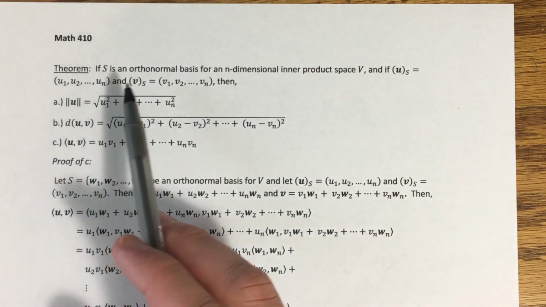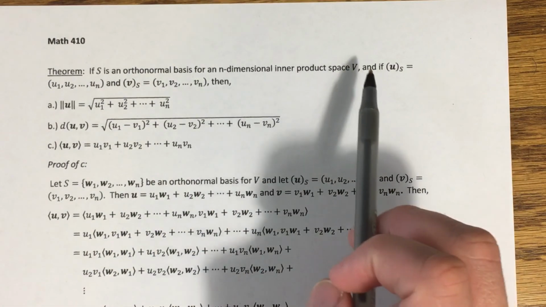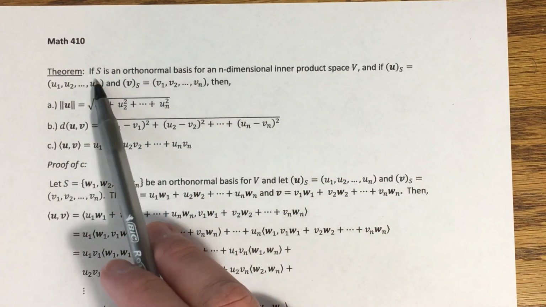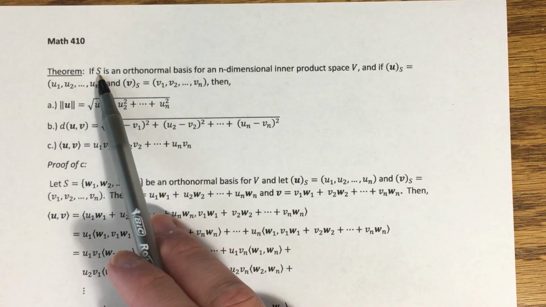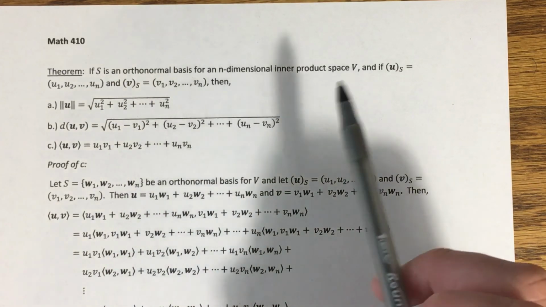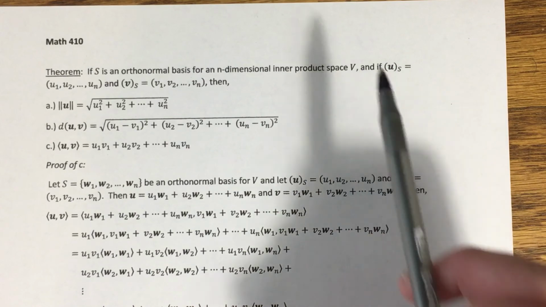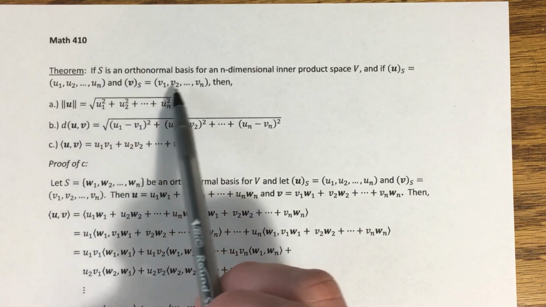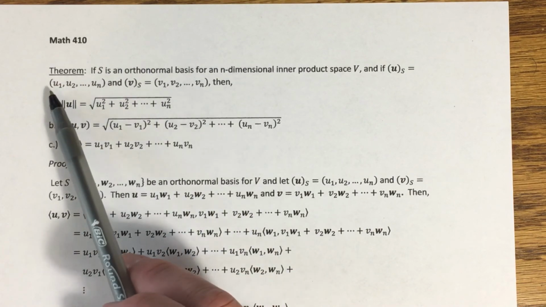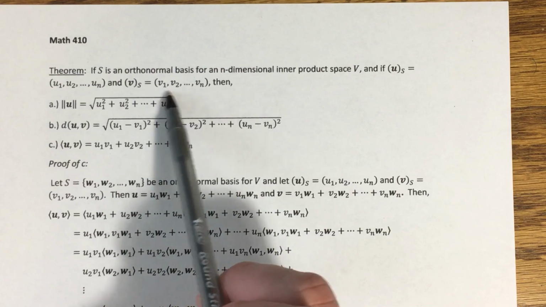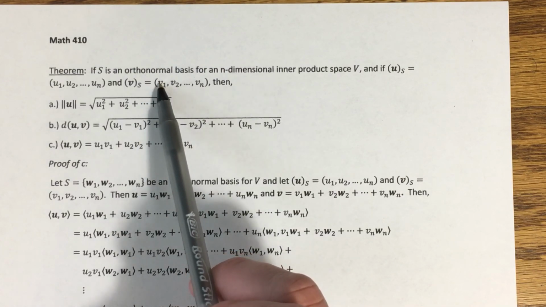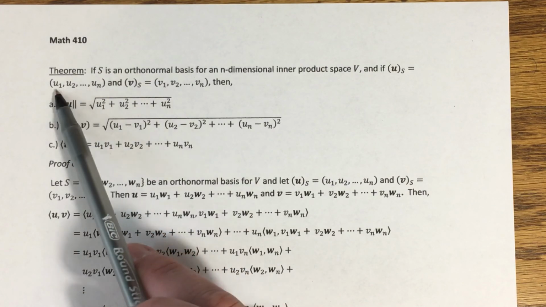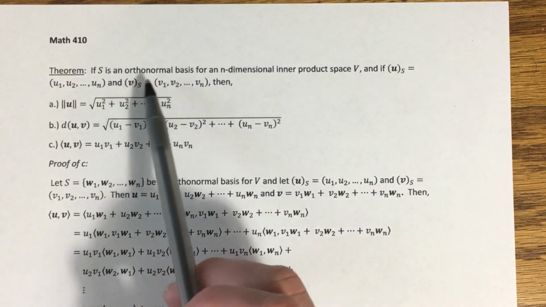So this one says that if you have an inner product space V, and if you have an orthonormal basis for that inner product space, and we're calling that basis S. And if you were to take any two vectors in V and find their coordinate vectors relative to S. Remember, coordinate vectors in this case are going to be vectors in Rn, where the components of that vector represent the scalars that you would multiply the vectors of S by in a linear combination to get either U or V.